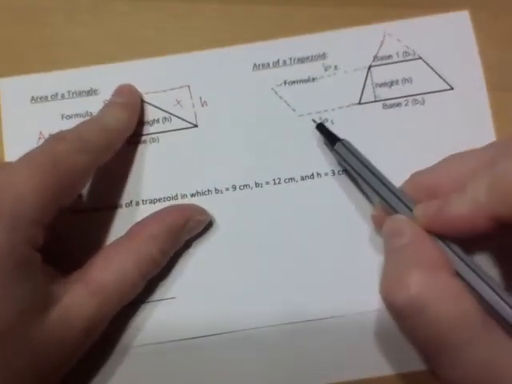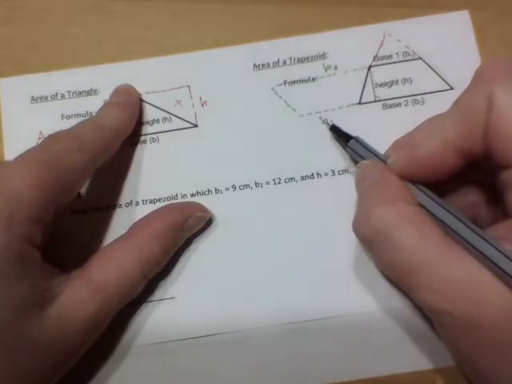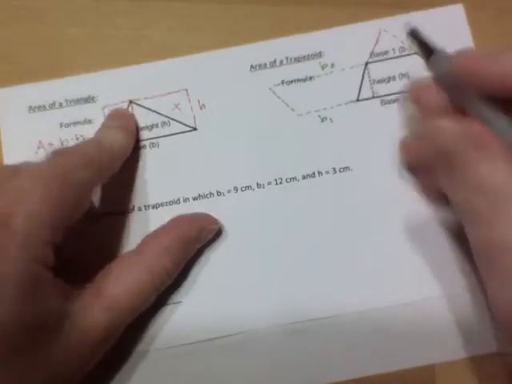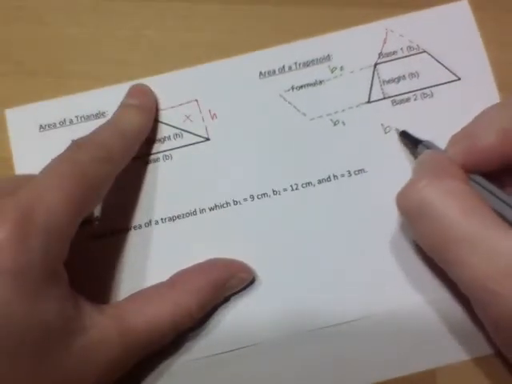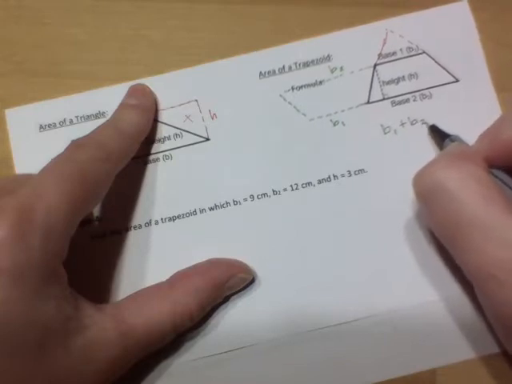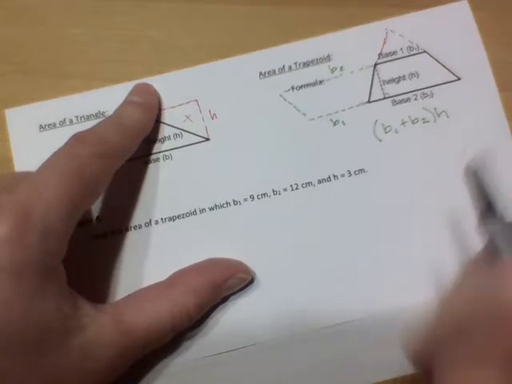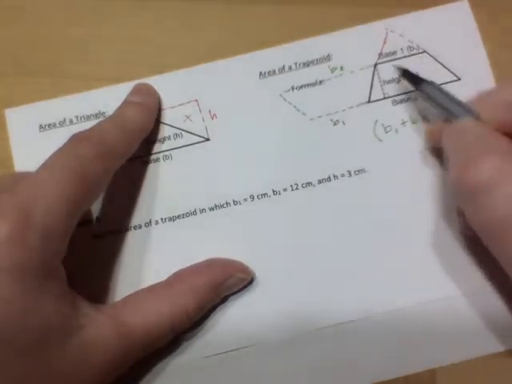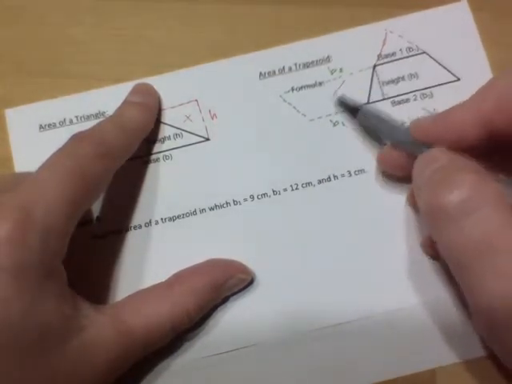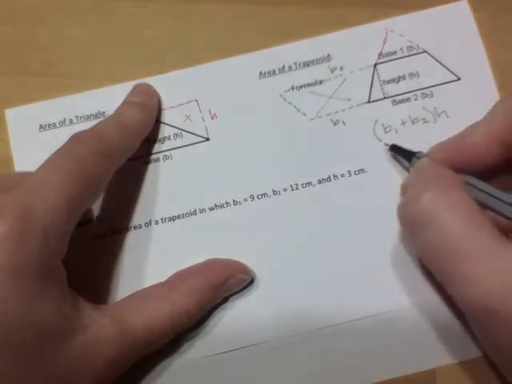And so if we did this base, which is technically base 1 and base 2 added together. So if we do base 1 plus base 2 added together, multiply that value by the height, right? Base times the height. But then again, we don't want this piece, so divide that by 2.